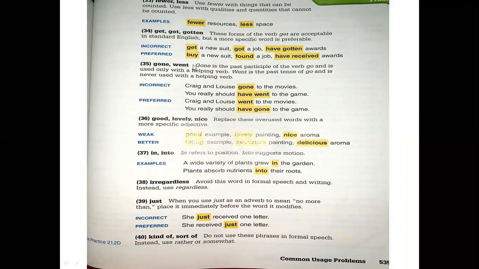Here you can see less space, because you cannot count space. So you see there's very less space in the room. I cannot count it, but there are fewer people in the room. I can count them. I won't say there are less people in the room. No, I would say there are fewer people in the room, which are countable.